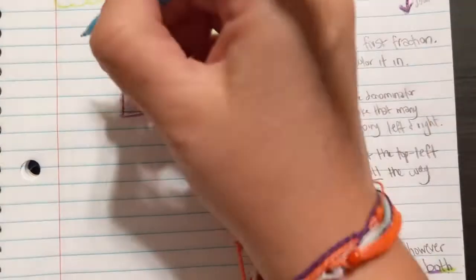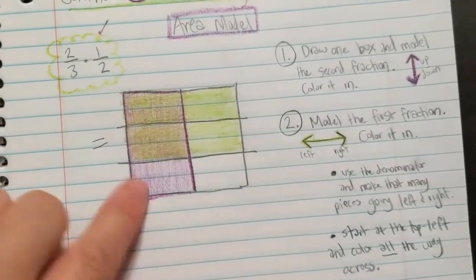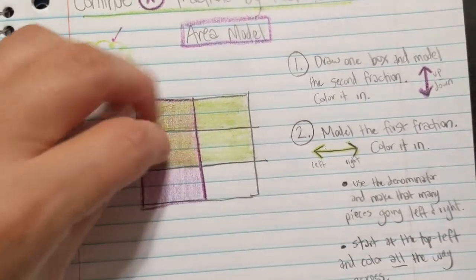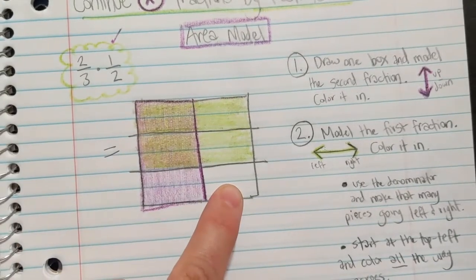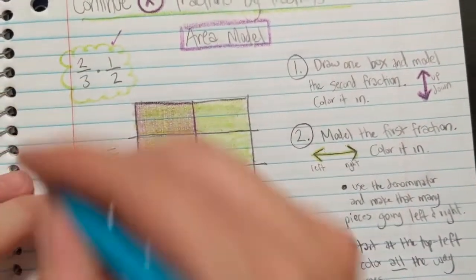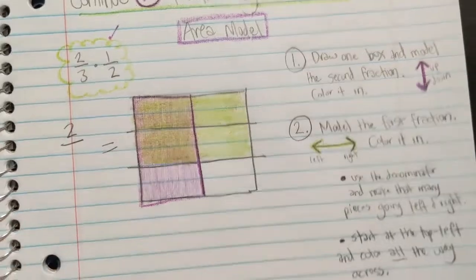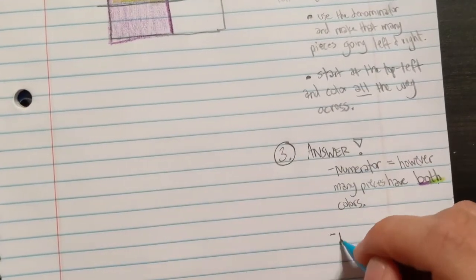So, for us, what does that equal? How many of these have the ugly mix? Well, this one's just purple. Those 2 are just green. That one's completely white. So it's 2. 2 of them. And here's how you find your denominator.